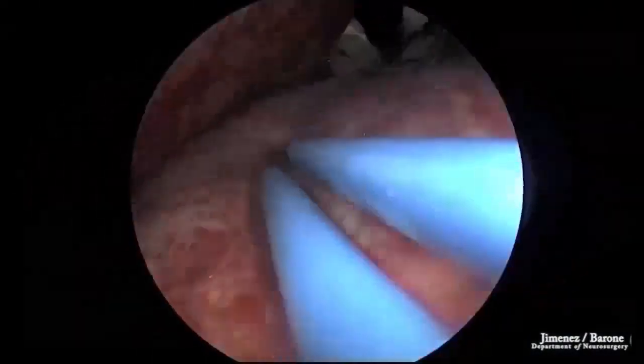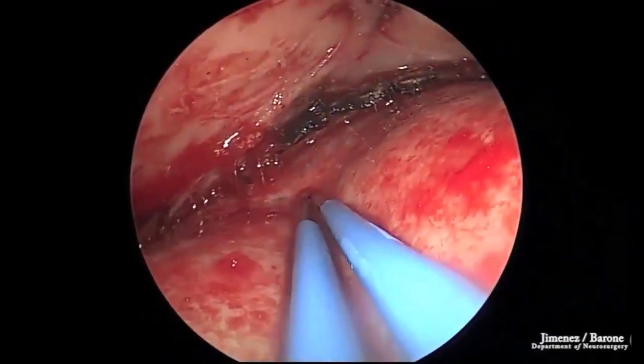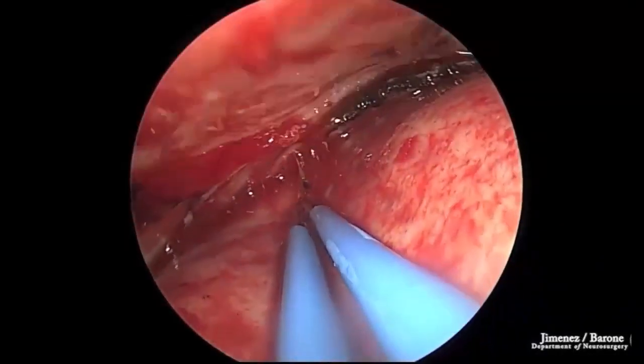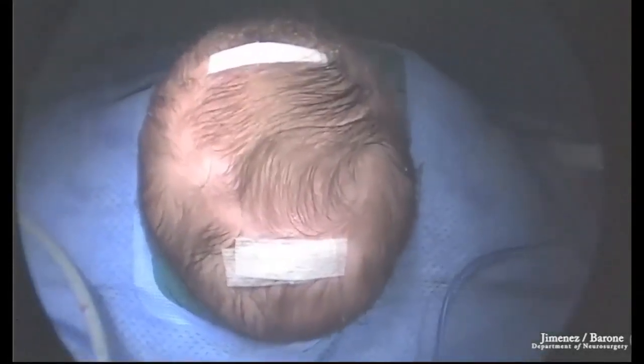At the end of the operation, the 30-degree endoscope is flipped to allow inspection of the dura and make sure that there are no tears or any bleeding. The incision is then closed with absorbable suture.